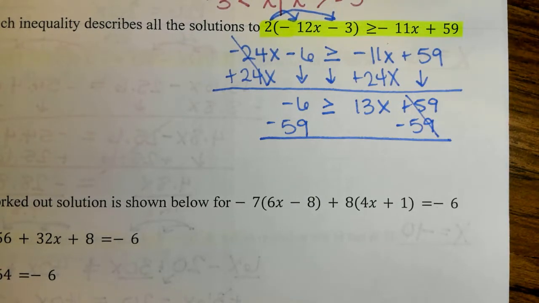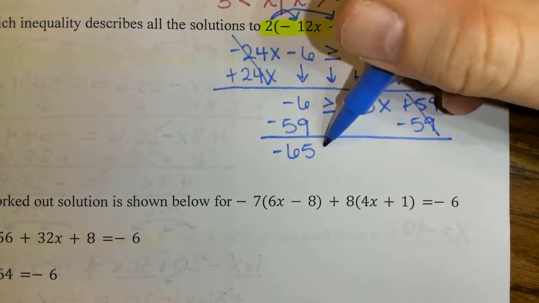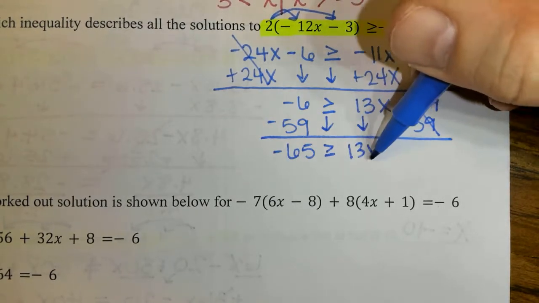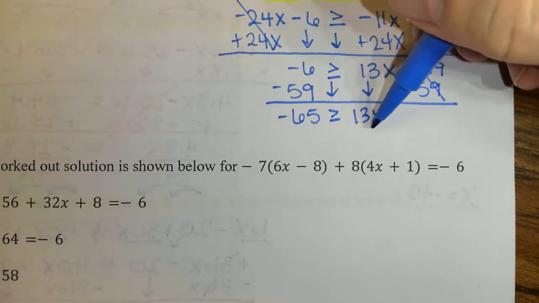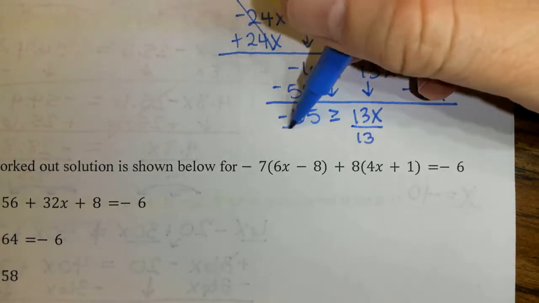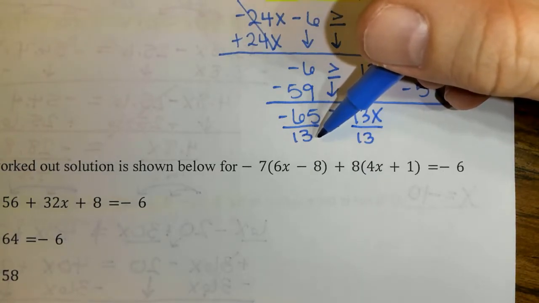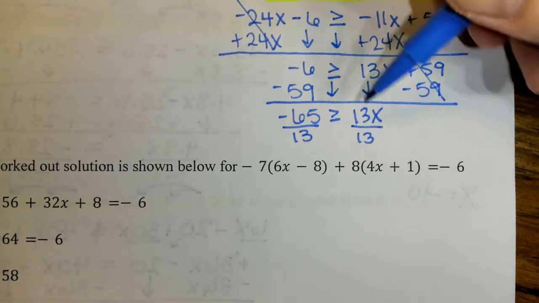So I have negative 6, sorry, minus 59. You get negative 65. My sign didn't change, my x didn't change, right? And then of course the last step, because I have a number with x, you want to divide by that number. And look, my number on the bottom is not negative, so I did not divide by a negative, therefore my sign will not change.